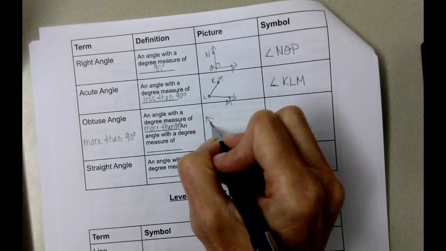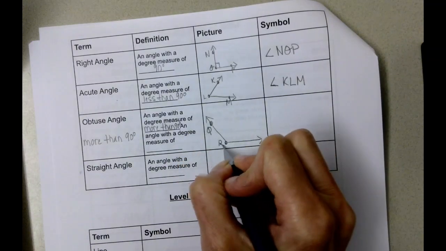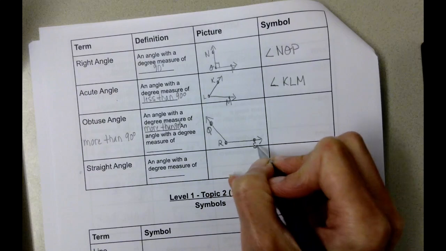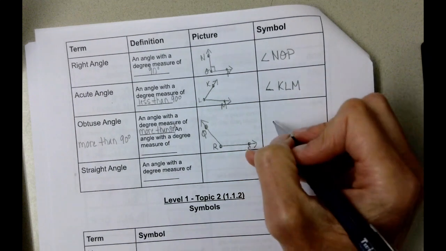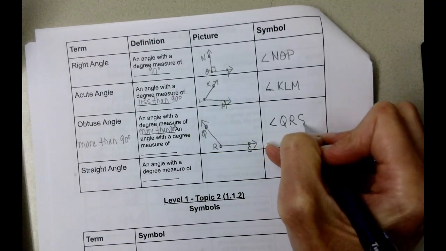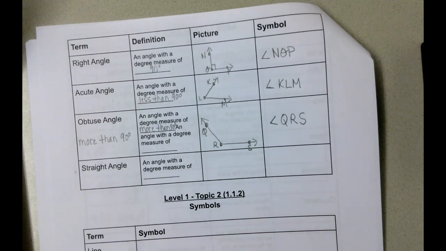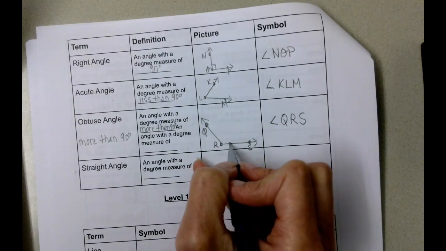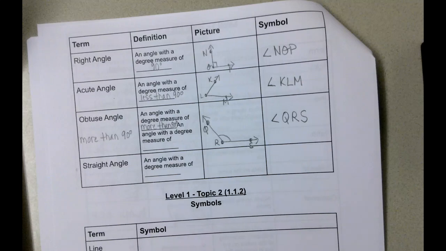And we can say this is Q, R, S. And no specific symbol that I am aware of for an obtuse angle, but we can still call this angle Q, R, S. And when we're talking about the measure here, we're looking at the degree. So this is where it's more than 90 degrees.